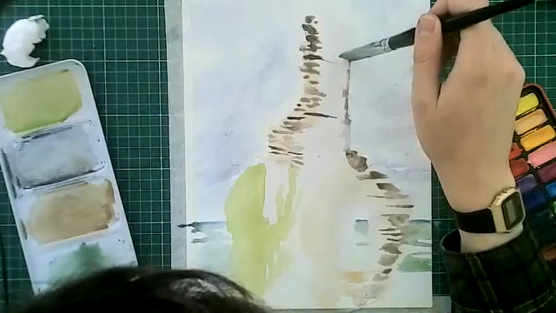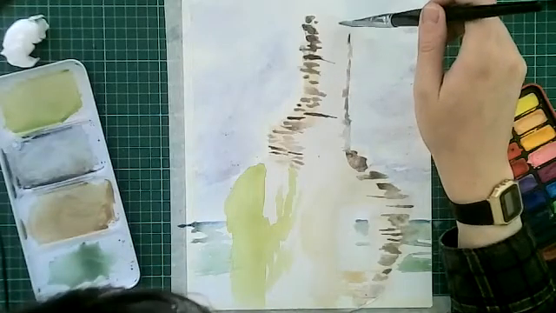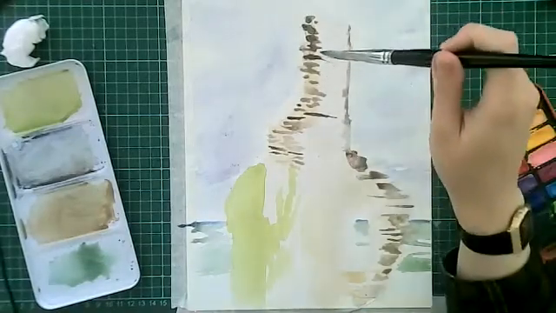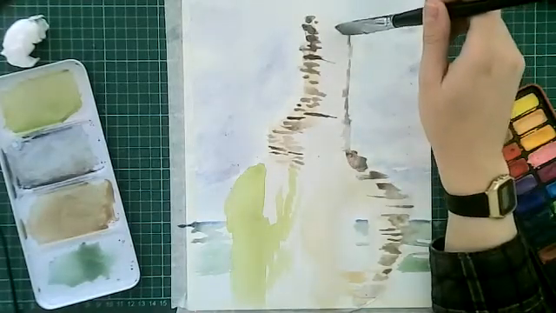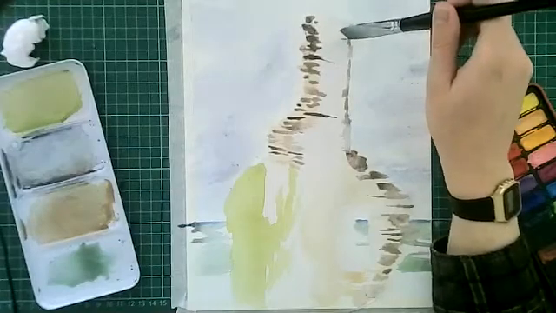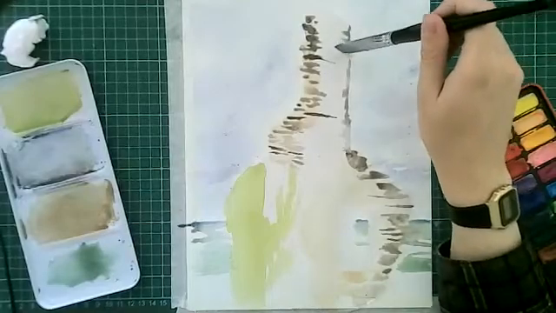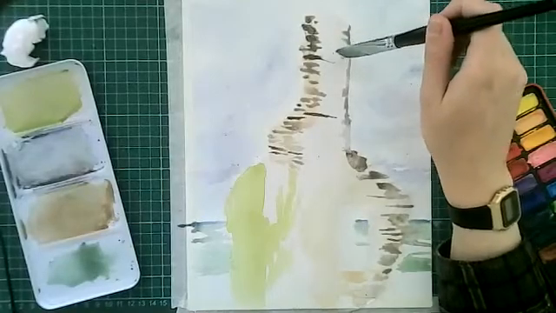Adding that little bit of dark color here. Very faint. And just, again, suggesting the pattern of those bricks, but not going into them in any great detail. We can just throw that into quite a dramatic relief.